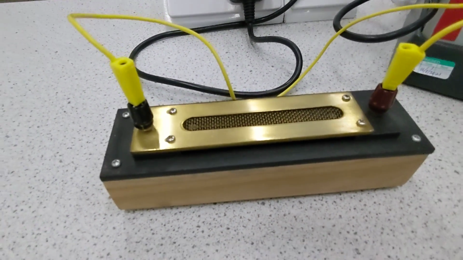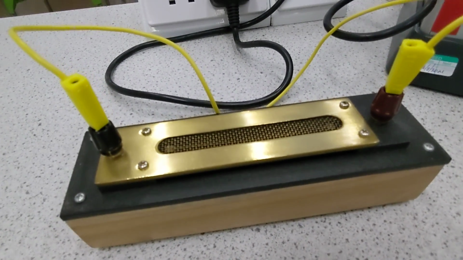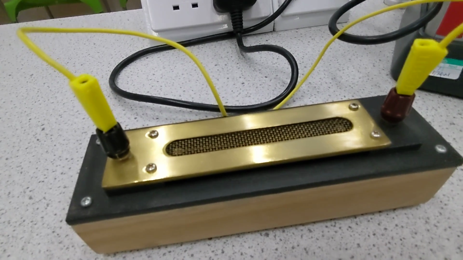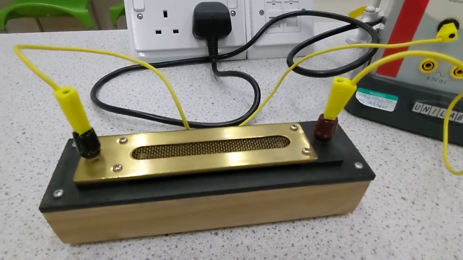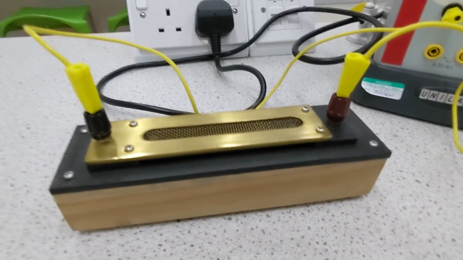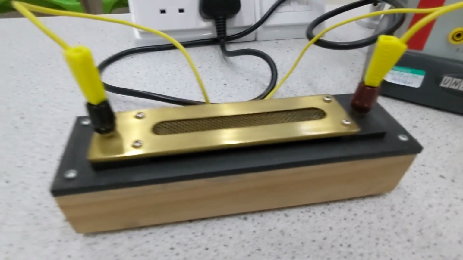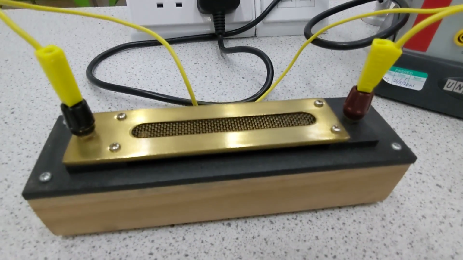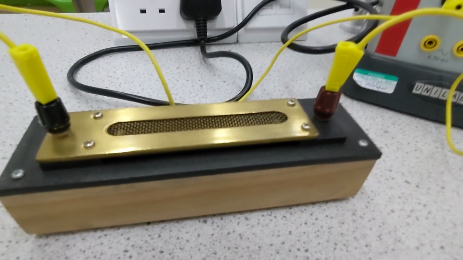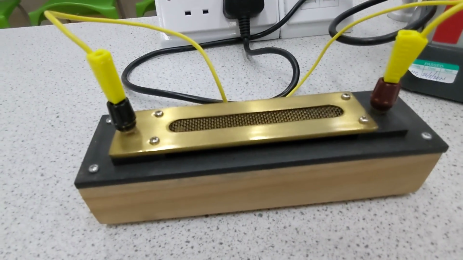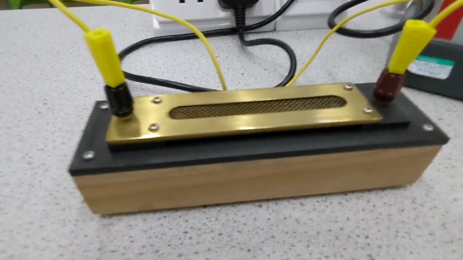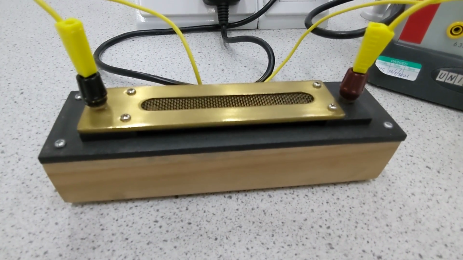Those free charges that can move then accelerate across that potential difference. As they accelerate, they're going to bump into and excite other atoms of air, and that's going to cause them to get so hot that they glow. That's what we see, that's what the spark is, and that's what the cracking noise is as the charged particles eventually move across to the electrode and discharge.